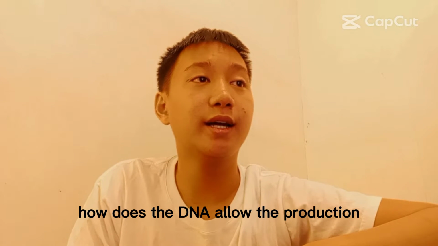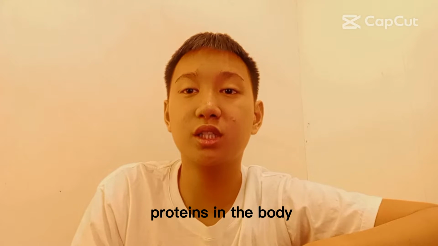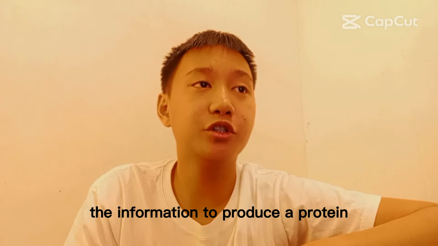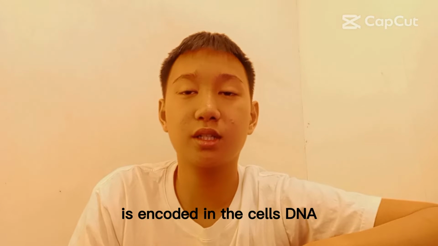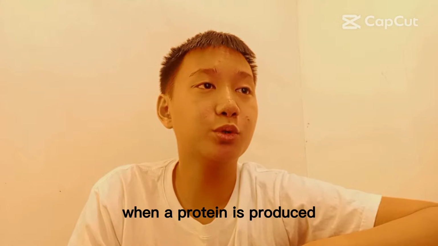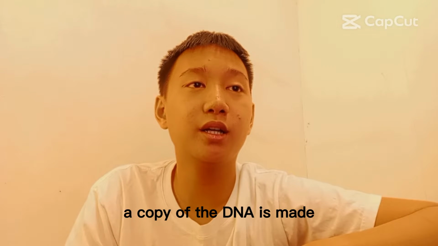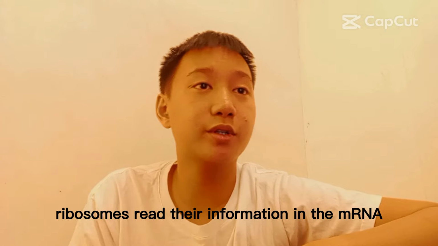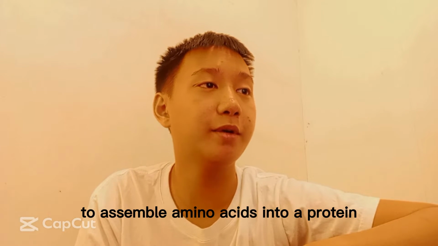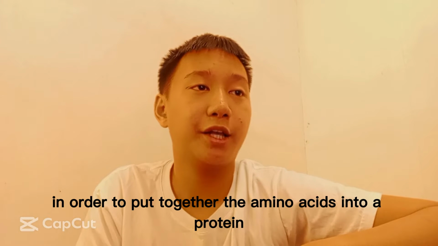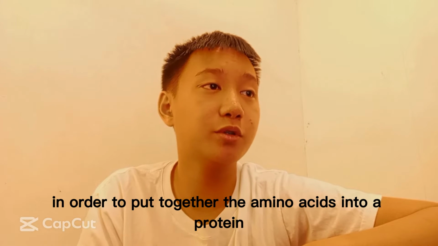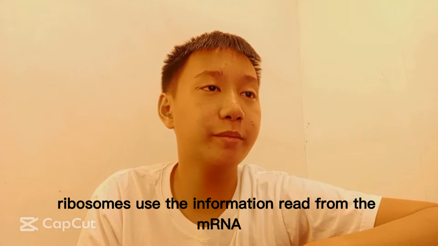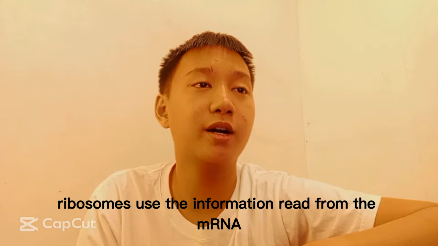How does the DNA allow the production of proteins in the body? The information to produce a protein is encoded in the cell's DNA. When a protein is produced, a copy of the DNA is made and it's called mRNA. This copy is transported to a ribosome. Ribosomes read the information in the mRNA and use that information to assemble amino acids into a protein.